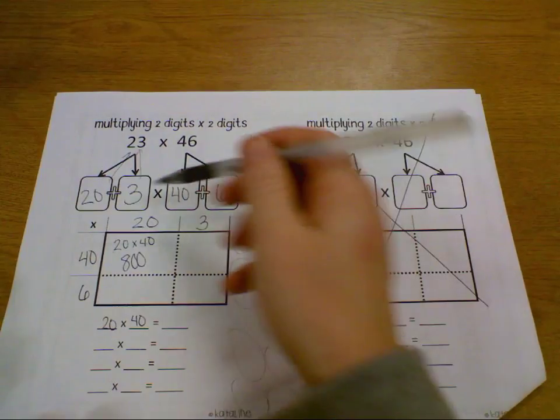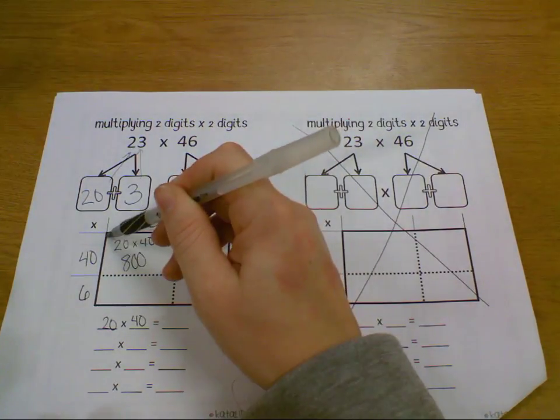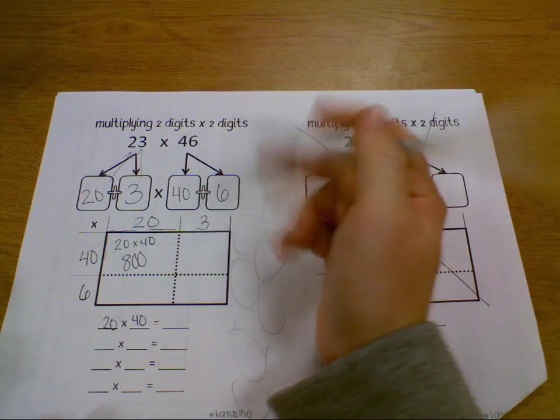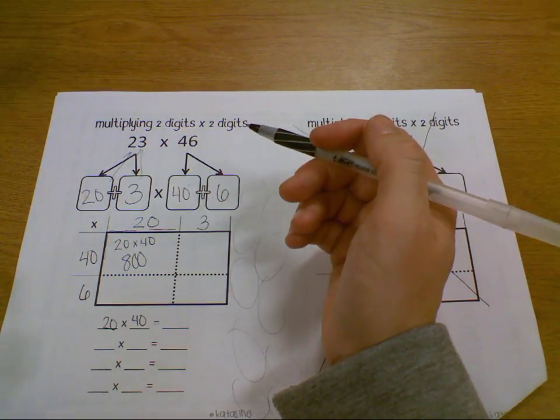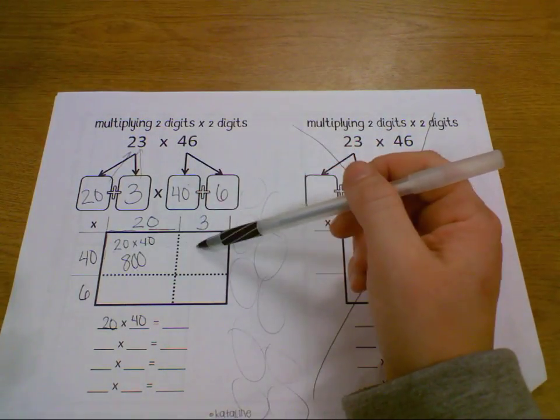The big thing to remember is you've got 2 sets of 10 in here, 4 sets of 10 in here. Multiplying each piece, you'll have 800 in the end. Okay, let's go to our next box, which is this one over here.